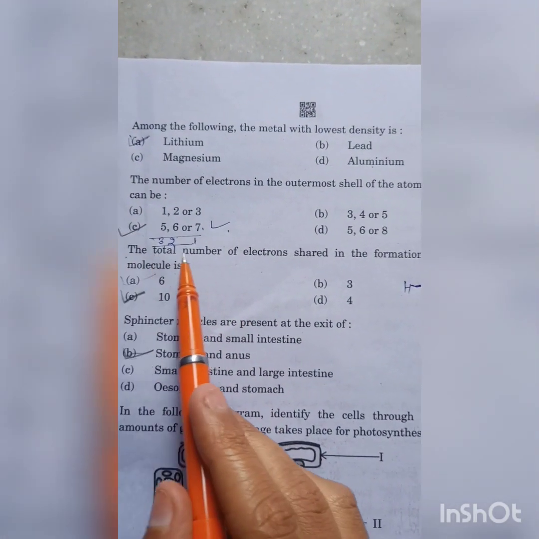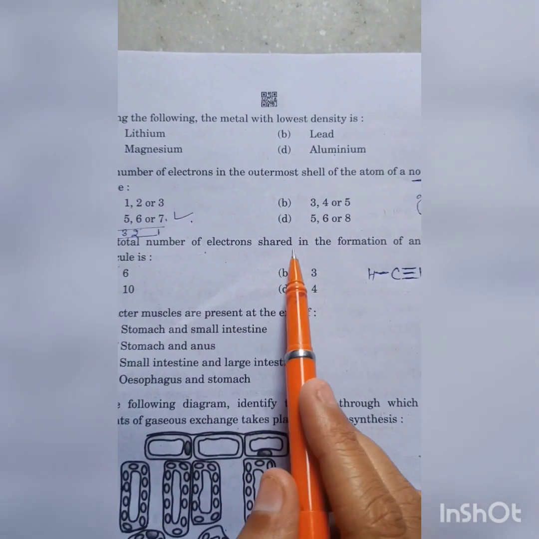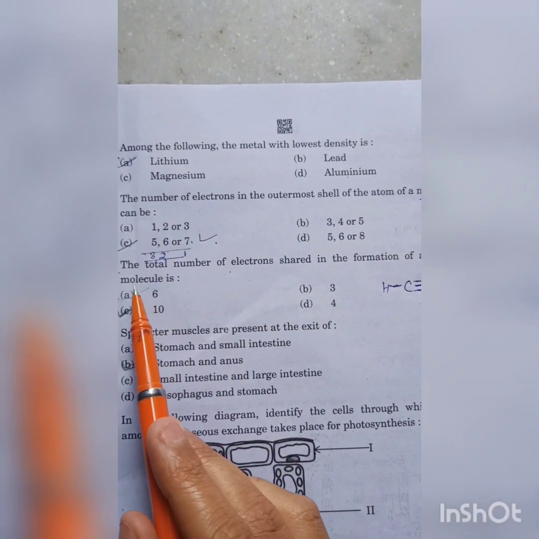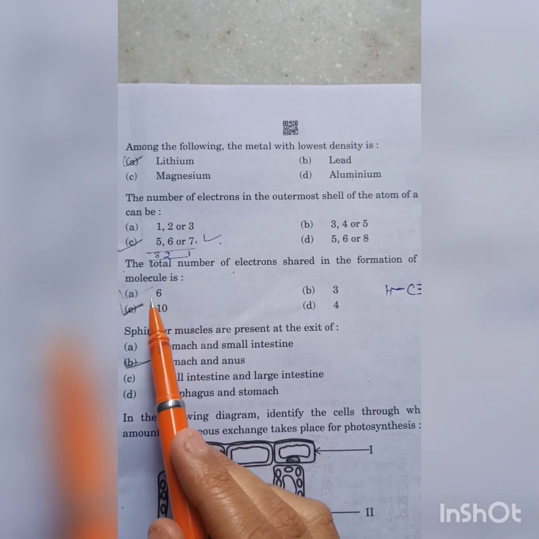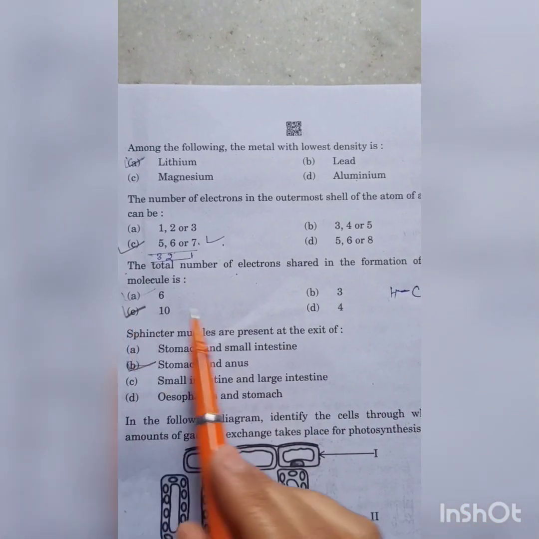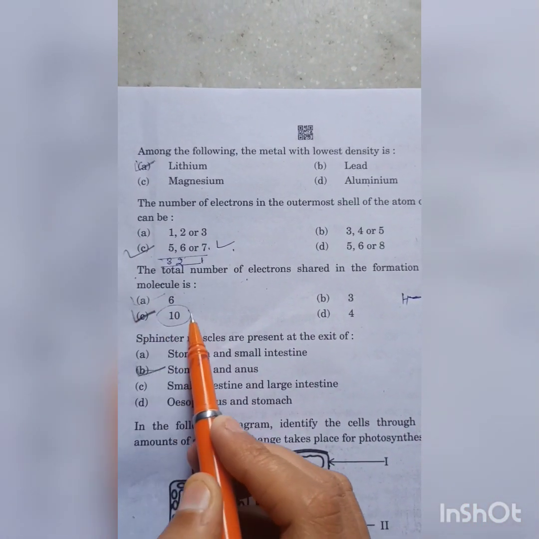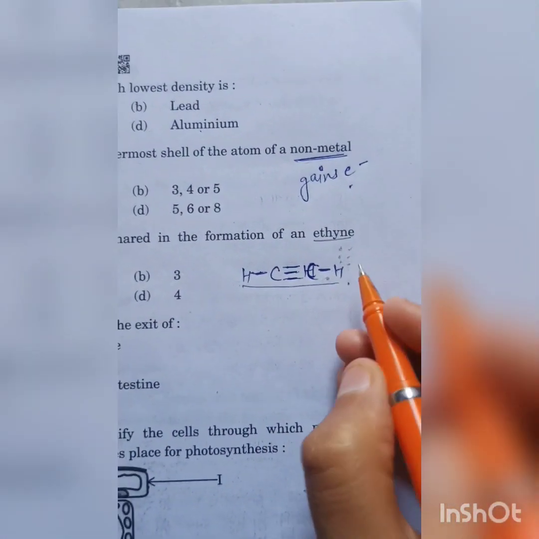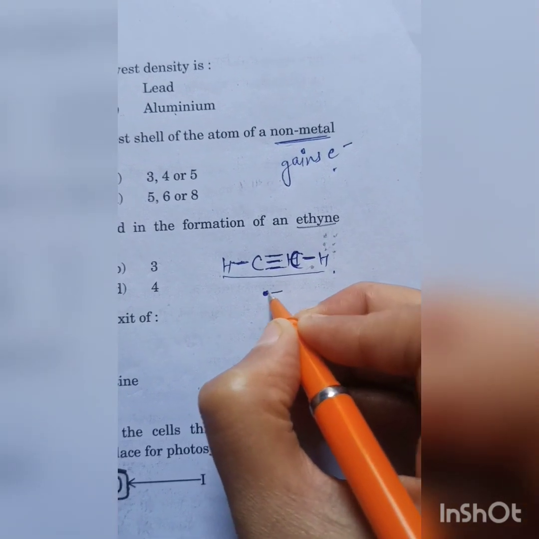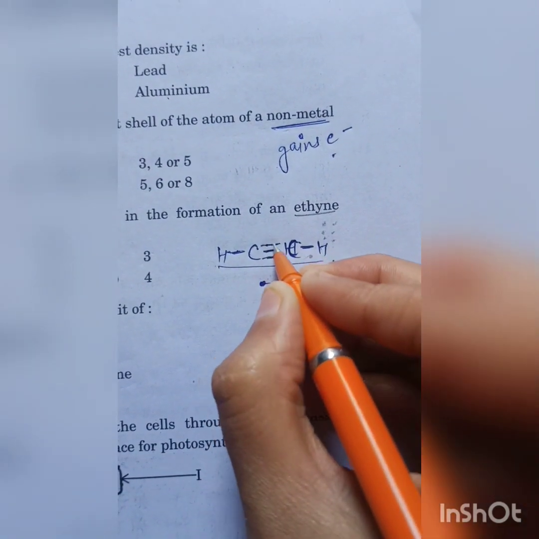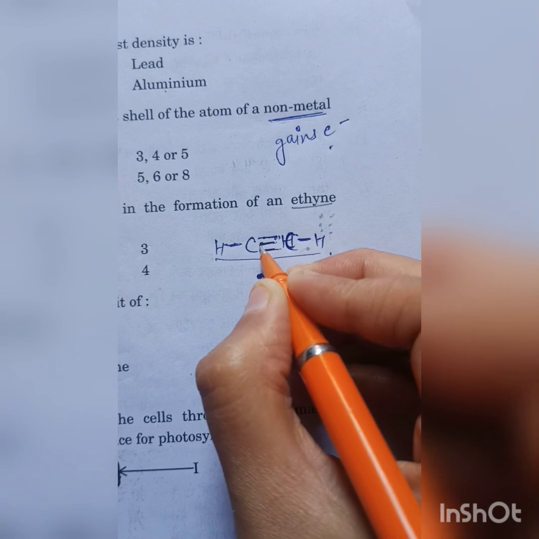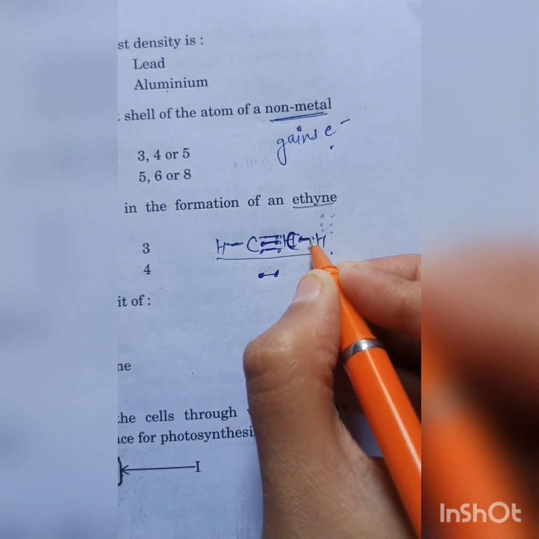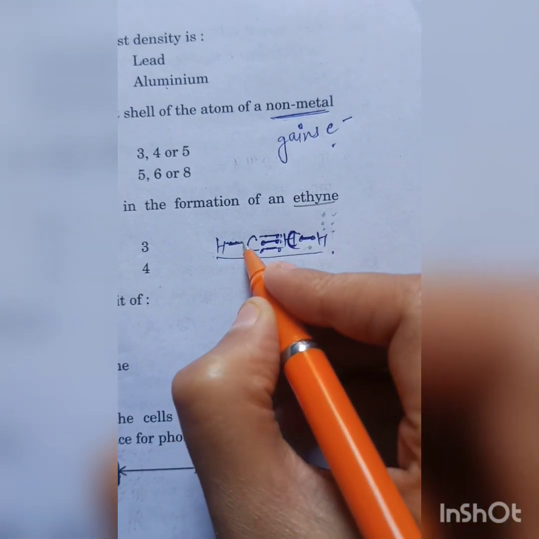So the next question is, the total number of electrons shared in the formation of an ethyne molecule. Ethyne means carbon triple bond carbon. So these options are 6, 3, 10 and 4. Your answer will be 10. And how? For example, this is your C triple bond C. The total number of bonds here are 1, 2, 3, 4, 5, and one bond shares 2 electrons. Means there are 5 bonds. So the total number of electrons will be your 10.